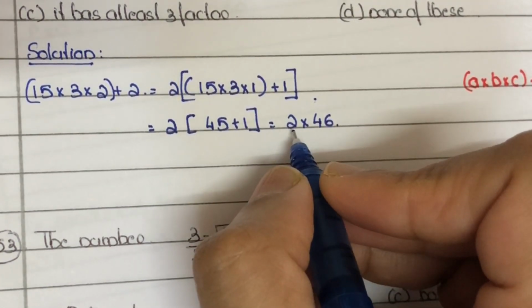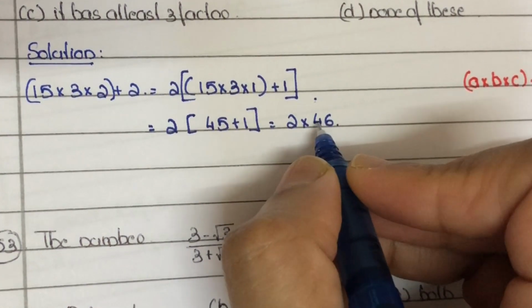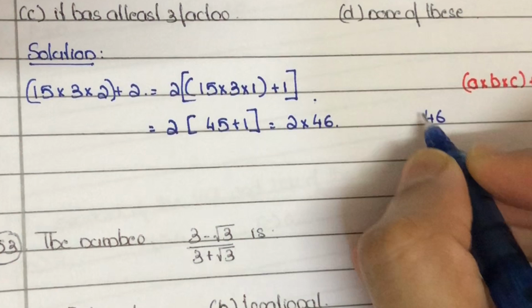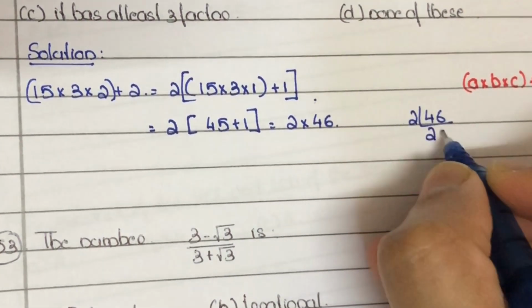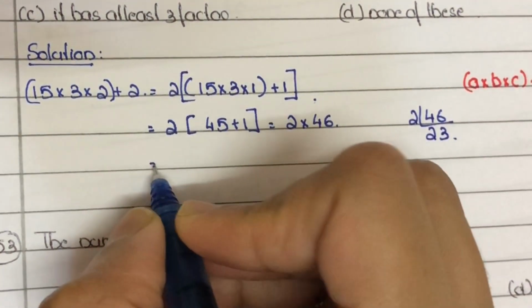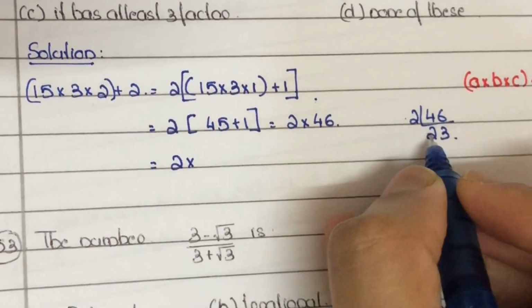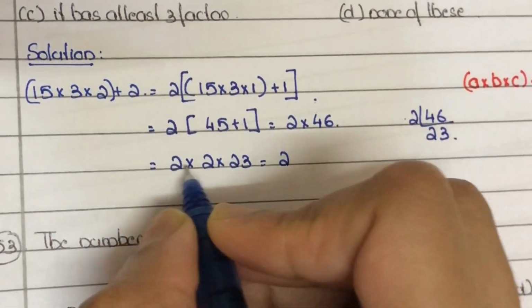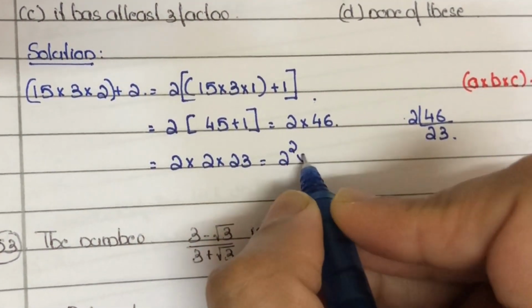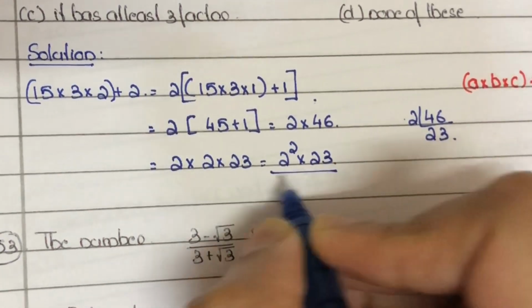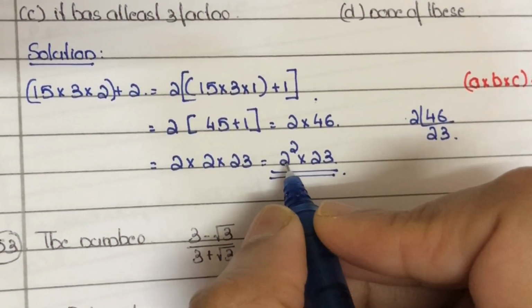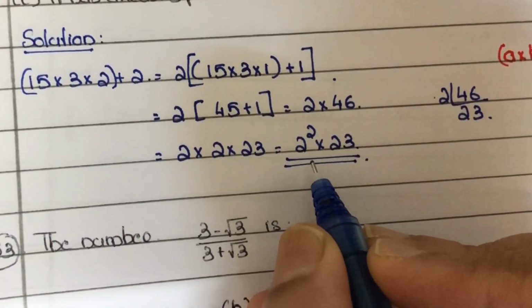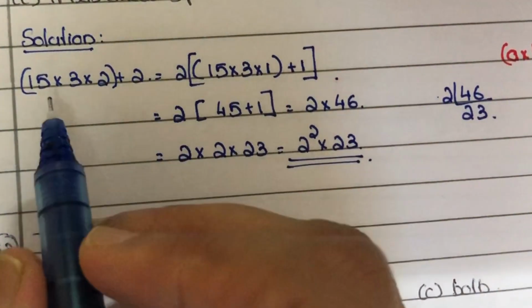2 is a prime number, isn't it? So we can find the prime factors of 46. 46 is 2 into 23. 23 is a prime factor. So this can be written as 2 into 23. So here the factors are 2 and 23. That is, 2 and 23 are the prime factors of this number.